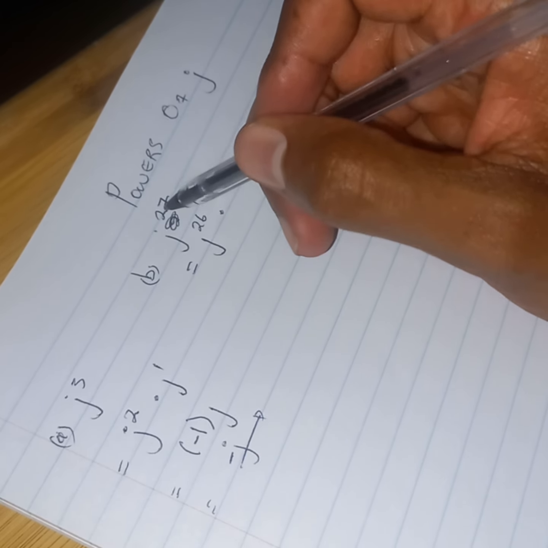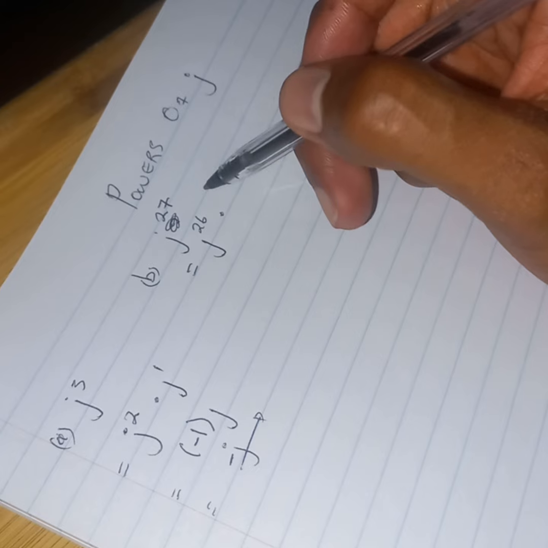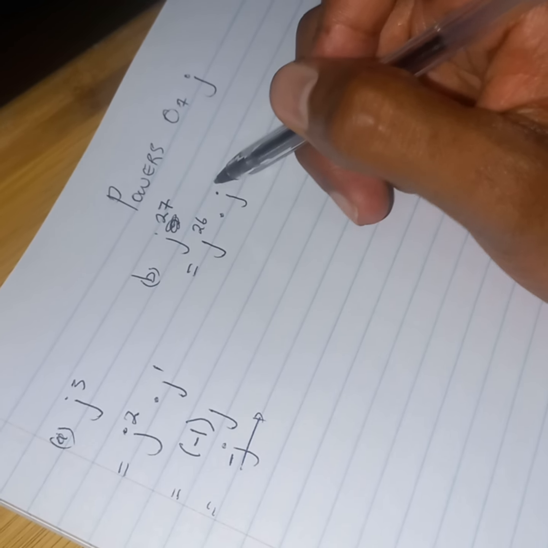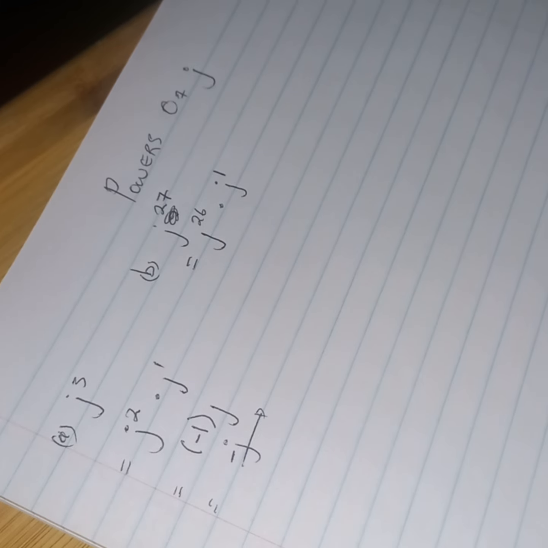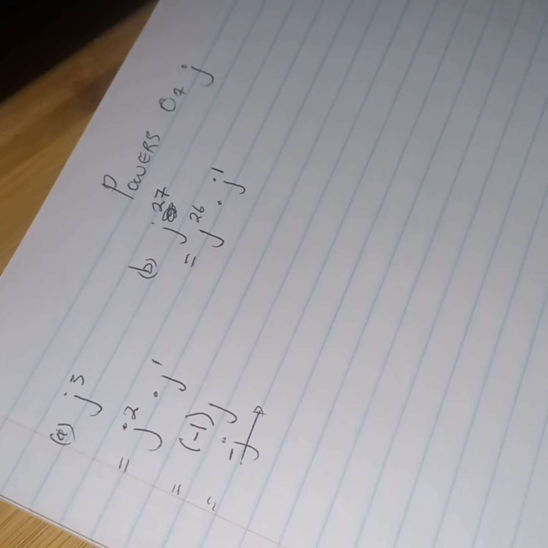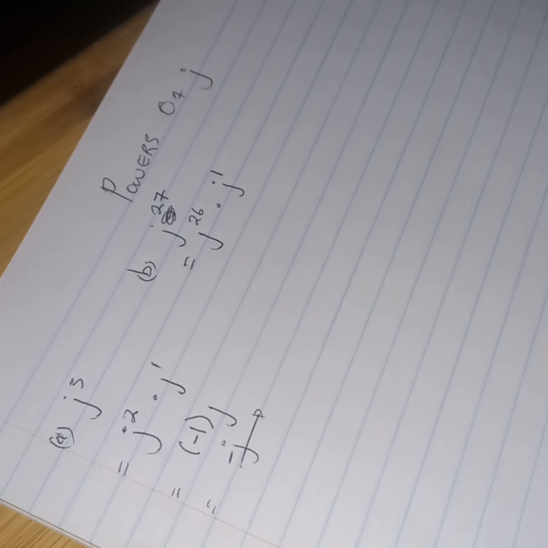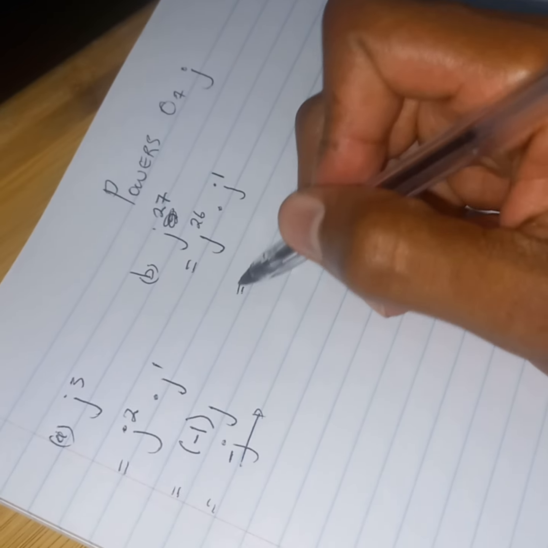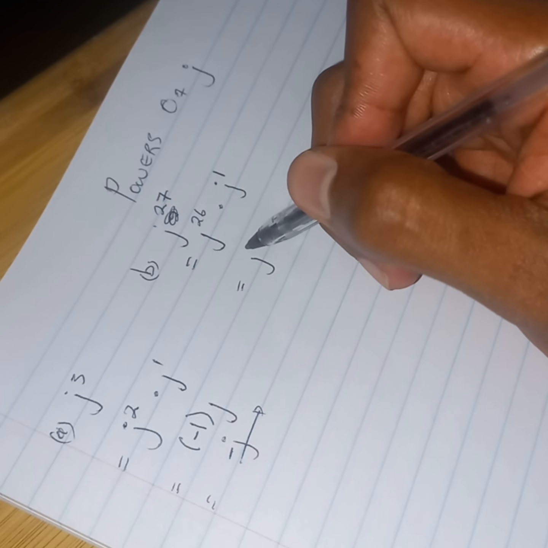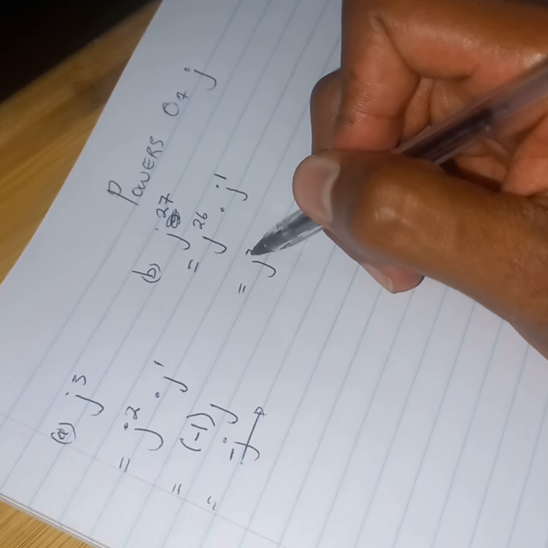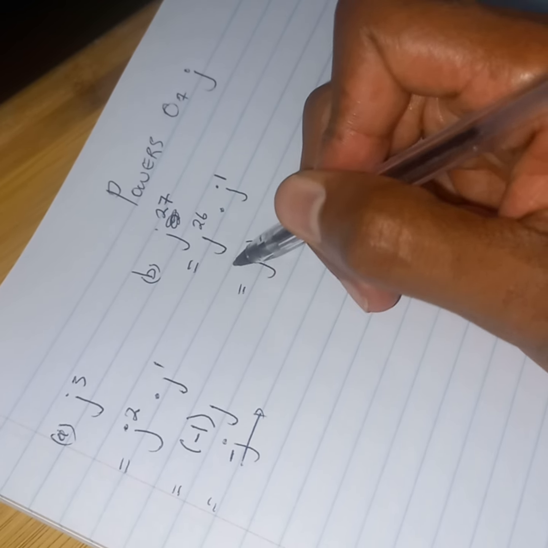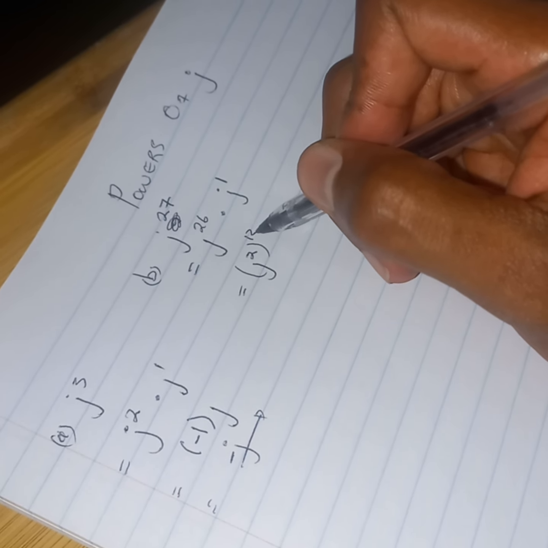I have to change this odd number to an even number. Okay, that's what I did, J1. And then this even number, if I divide 26 by 2, I know I'm going to get 13. So 2 to the power 13, J, and then 26 can be written as 2 to the power of 13.